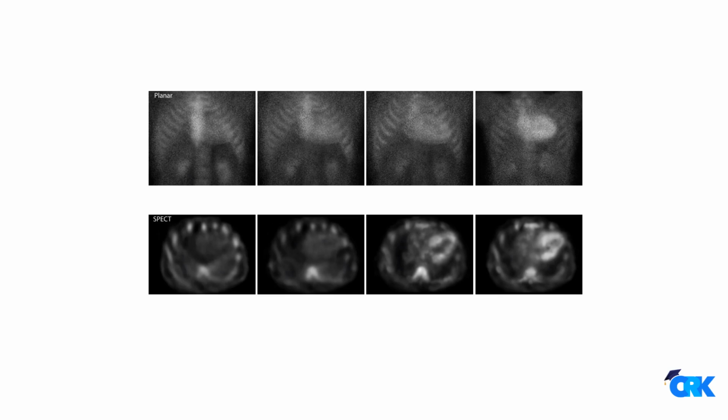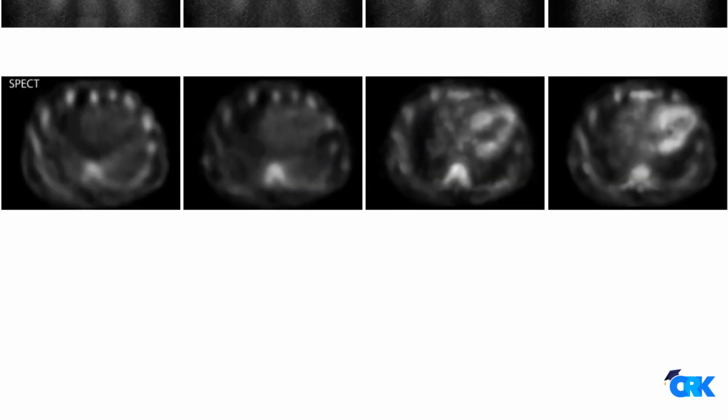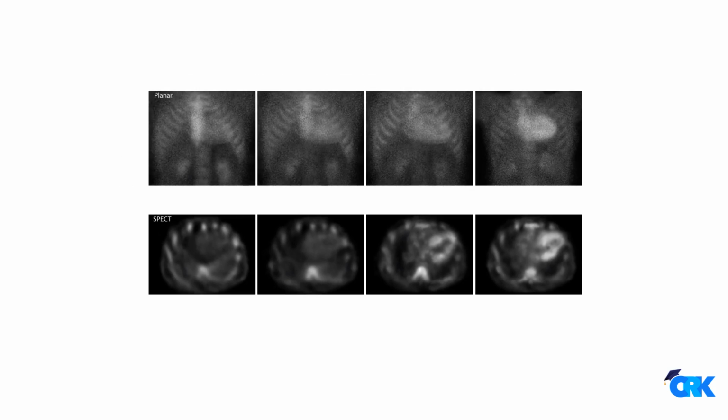One key consideration is timing. If the initial 1-hour scan shows ambiguous uptake that could be due to circulating tracer in the cardiac chambers, a delayed acquisition at 3 hours is recommended to improve specificity and clarity. The lower panel visually demonstrates this principle. Here, SPECT imaging is shown to refine the diagnostic picture by clearly differentiating myocardial uptake from surrounding structures. This refinement is crucial, especially when the planar scan presents borderline or indeterminate findings.